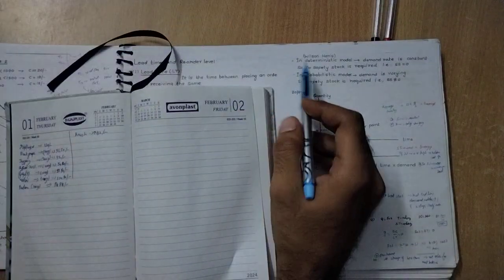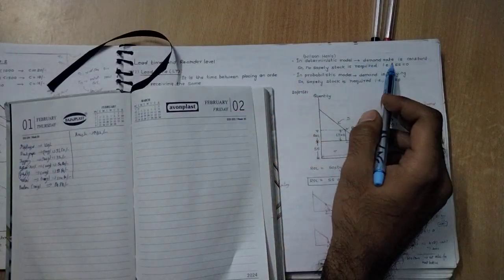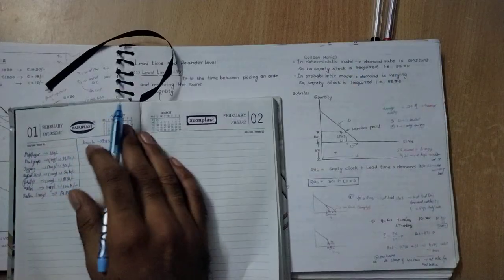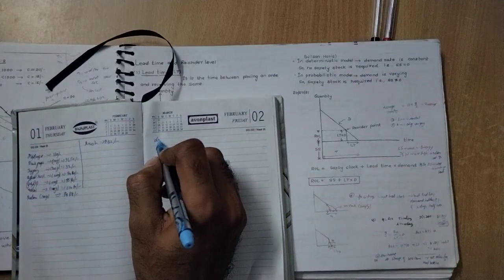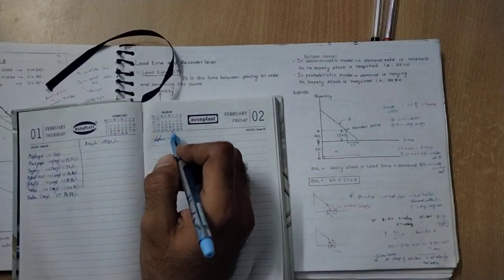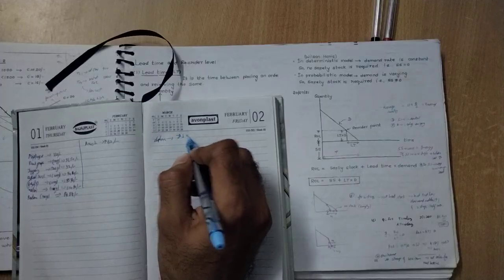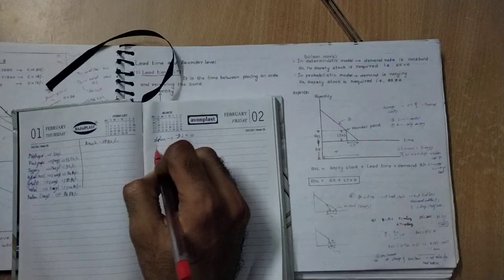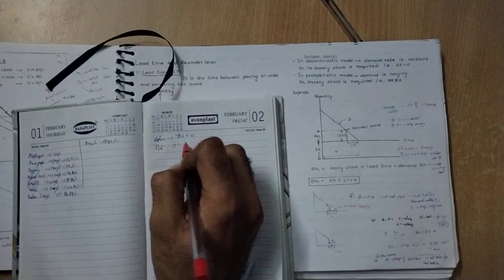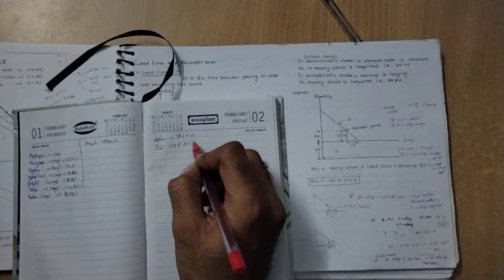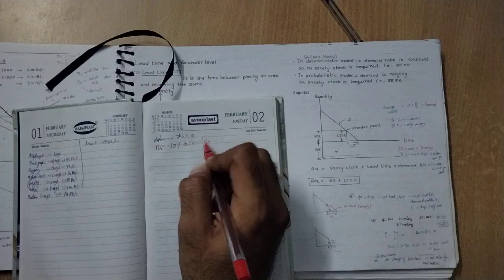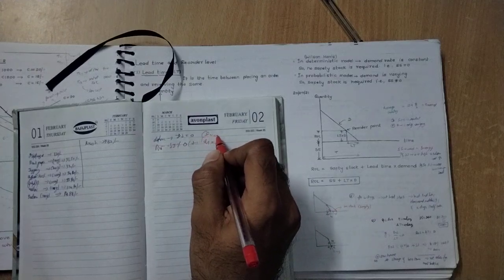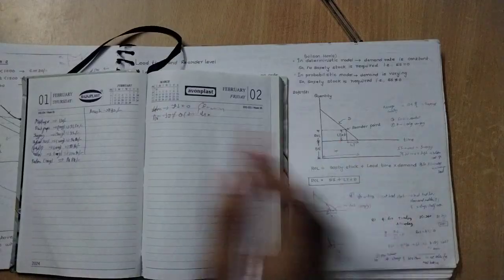See, in a deterministic model, demand rate is constant and no safety stock is required, so S is equal to 0. But in a probabilistic model, safety stock is not equal to 0. Here safety stock is required, because demand is varying. In the deterministic model, demand is constant.